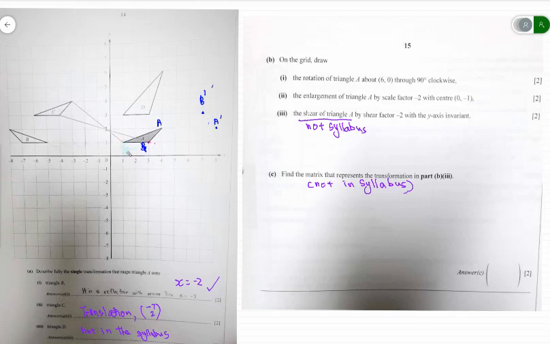This one is 1. Now you have to check roughly where is the point. Okay. Now, so this 1, Y become X. So this 1, the X 1, 2, 3, 4, 5. So become 1, 2, 3, 4, 5.